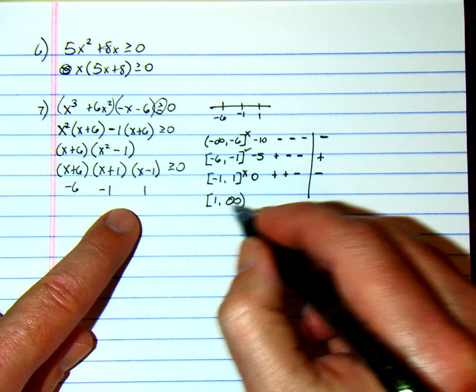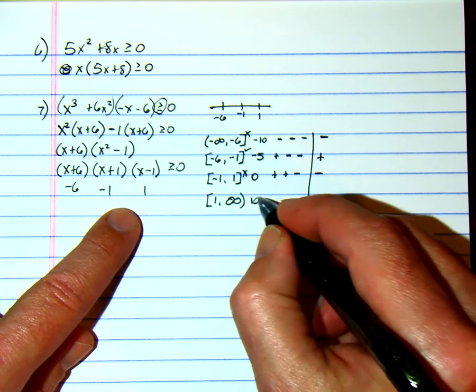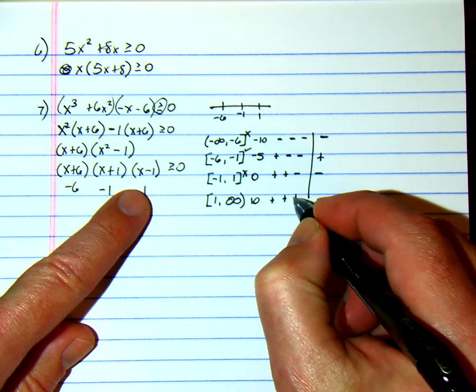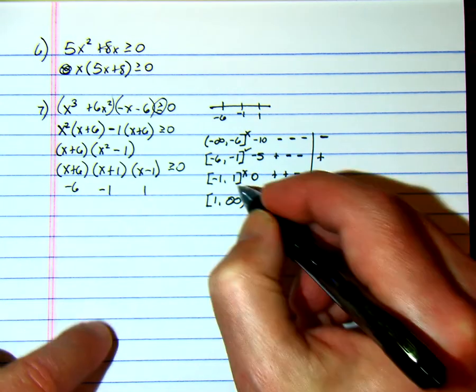And lastly, we're going to test 1 to infinity. So that'll be 10. That'll give me a 16. This will give me an 11. And this will give me a 9. So that means we have positives in the end, which is what I want.